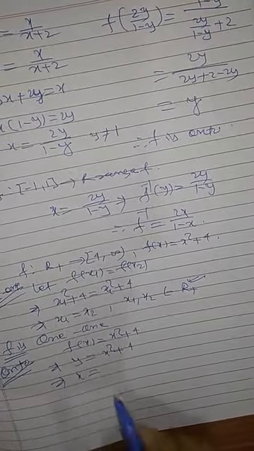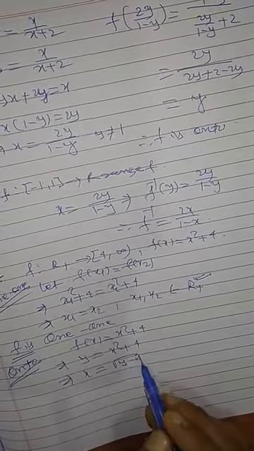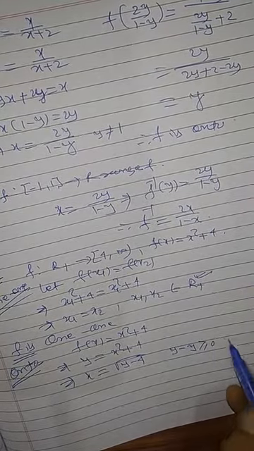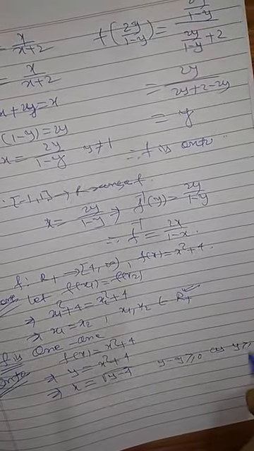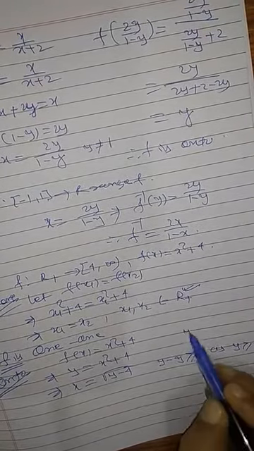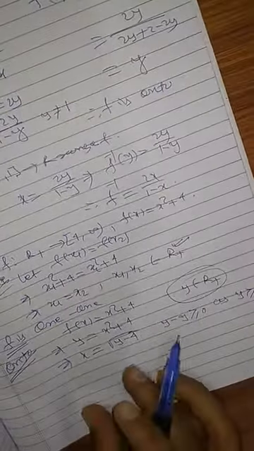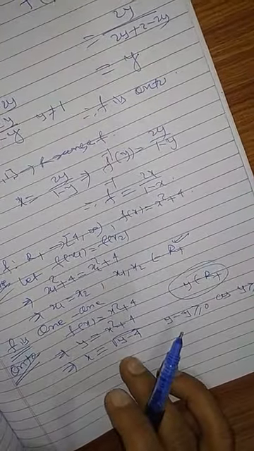So x is equal to root over y minus 4, where y minus 4 is greater than or equal to 0 as y is greater than or equal to 4. Clear? x is equal to root over y minus 4.